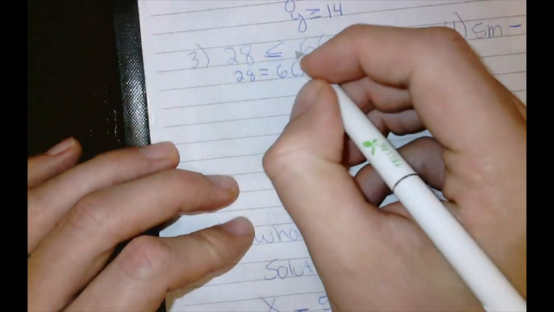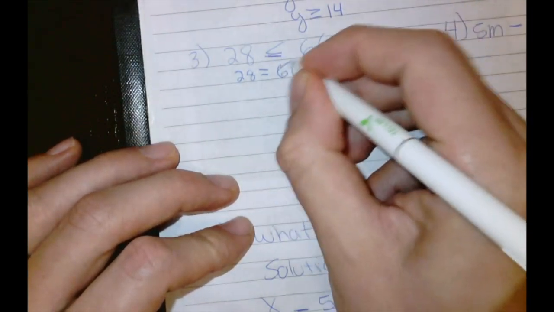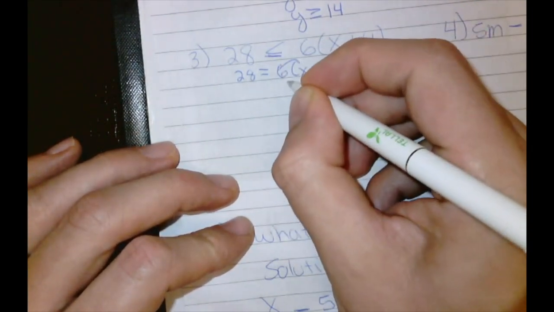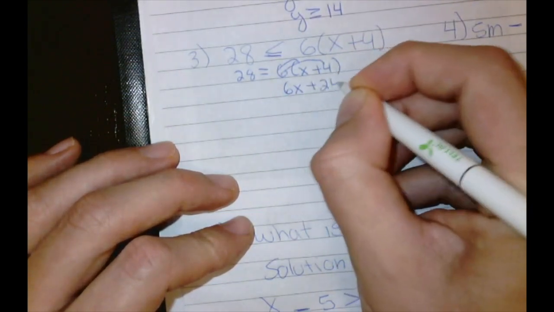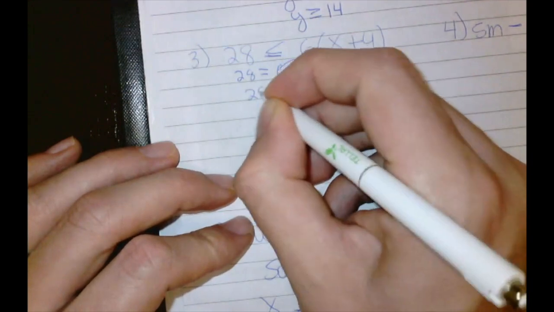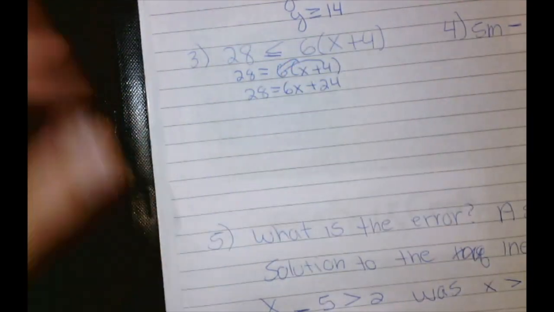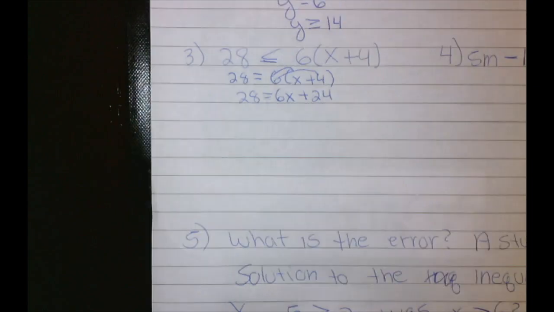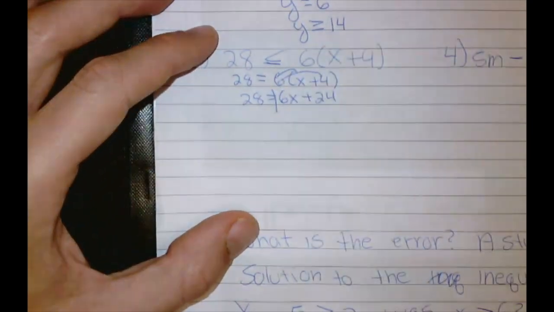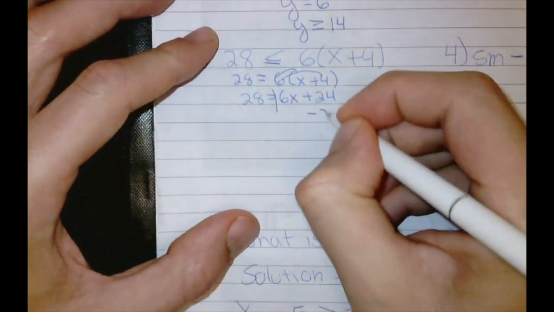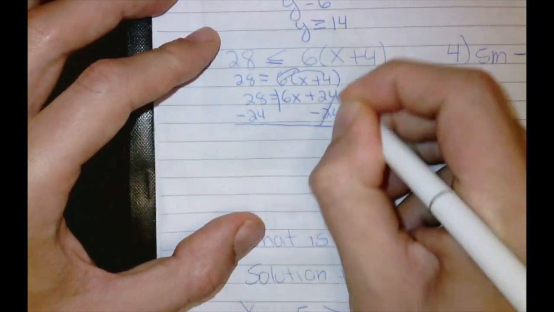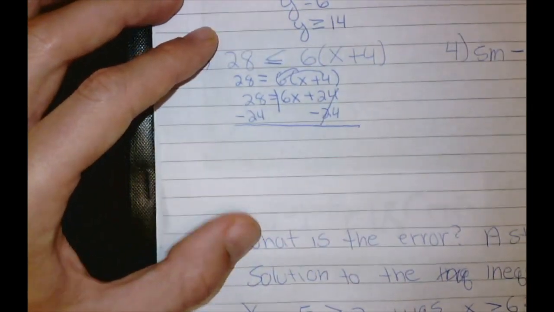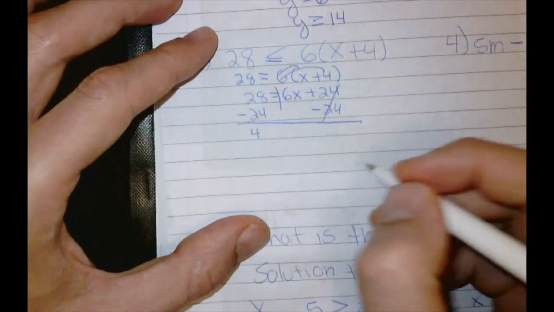I'll begin by multiplying using the distributive property. 6 times x is 6x. And 6 times 4 is 24. After that, I'll draw a line through my equal sign. Next, I'll minus 24 from both sides. My 24's cancel out on the right side. I'm left with 4 on the left side.